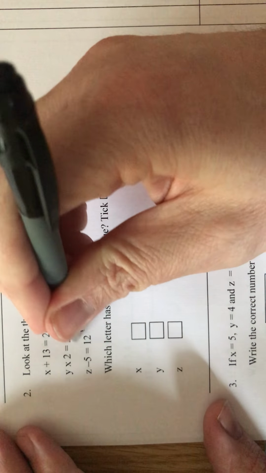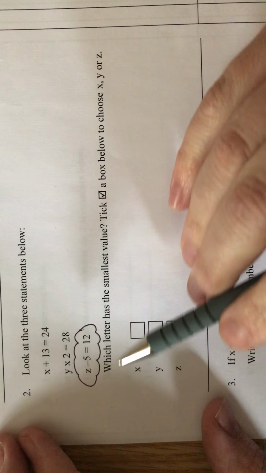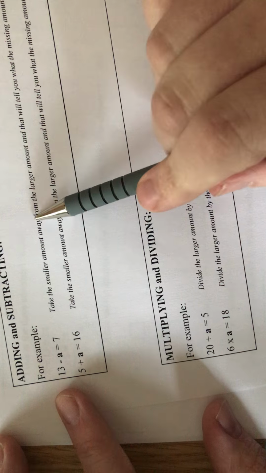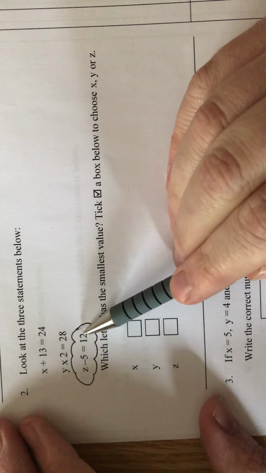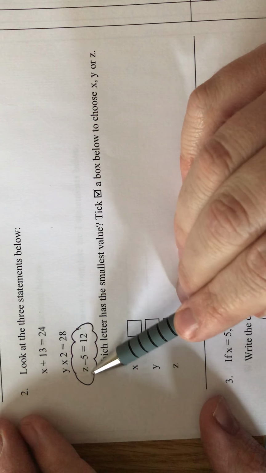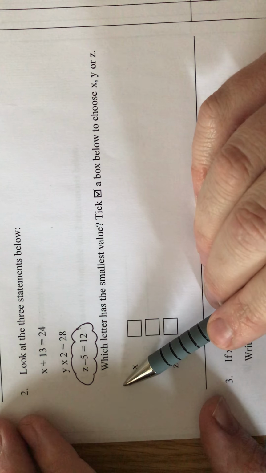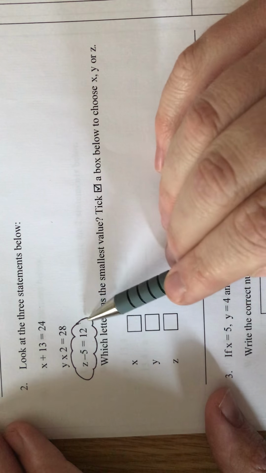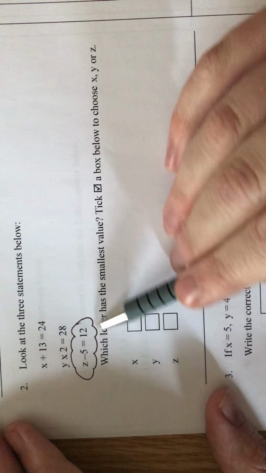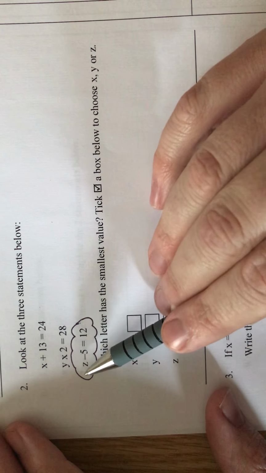Now this one is a bit of a weird one because it doesn't actually follow that little rule, take the small number from the big one. So if I do take the small number from the big one, I get 12 take away 5 is 7. Z, 7 take away 5, oh, wait a minute, 7 take away 5 is not 12. So what you have to do here, just test it and use your common sense. Use inverse for this one.